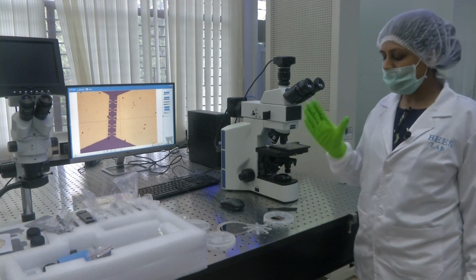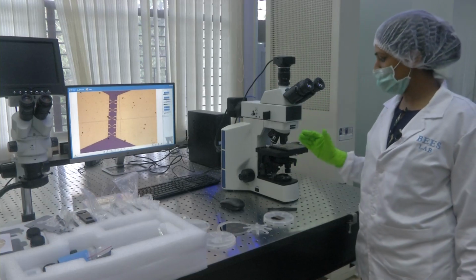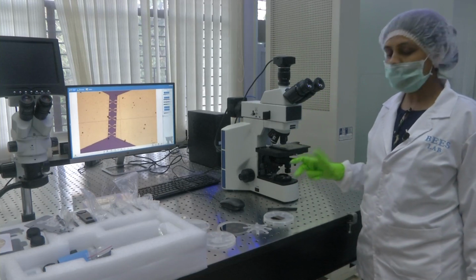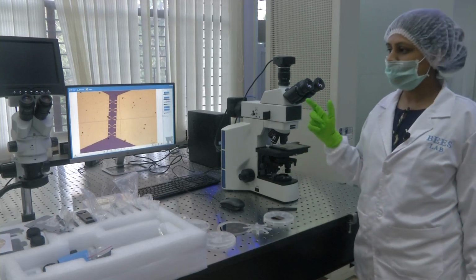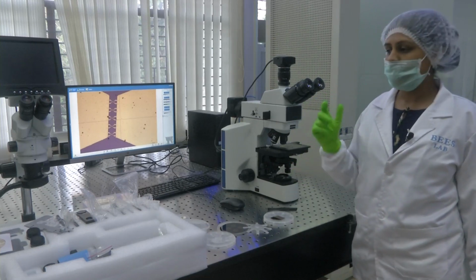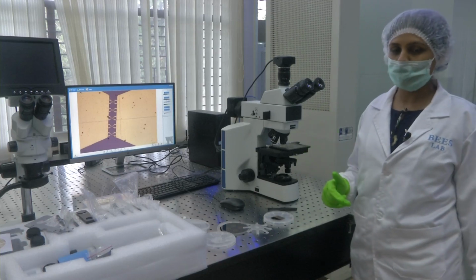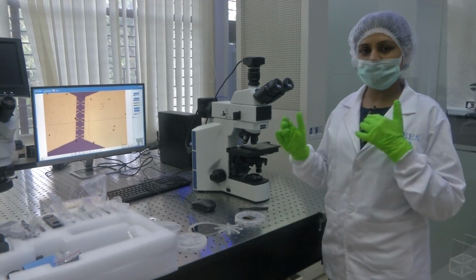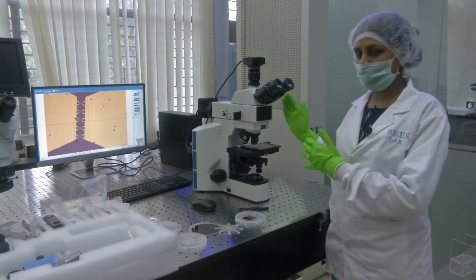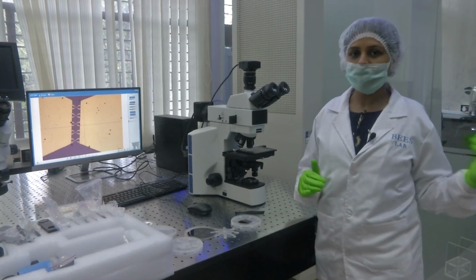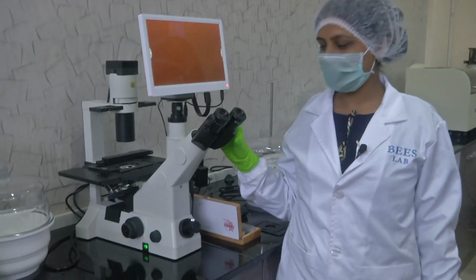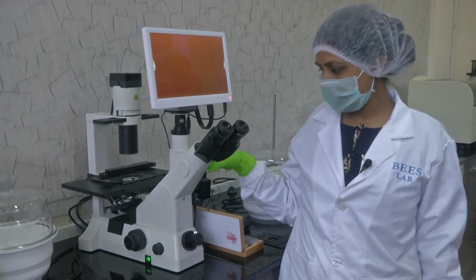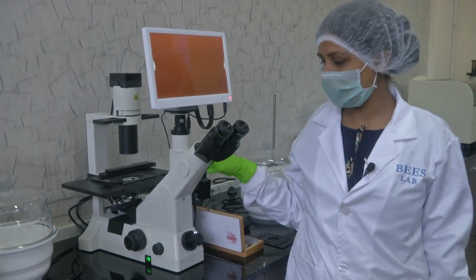Another important microscope in the clean room facility here is the inverted microscope. So, let us get into the details of the inverted microscope, and then you will have an idea of each of the three, that is the stereo microscope, the metallurgical microscope and the inverted microscope. I am standing here. This microscope is called the inverted microscope.